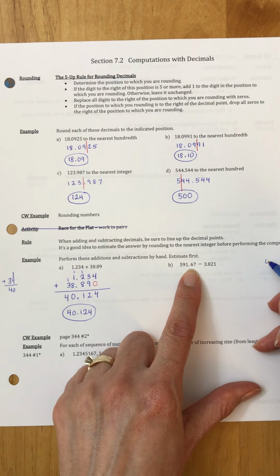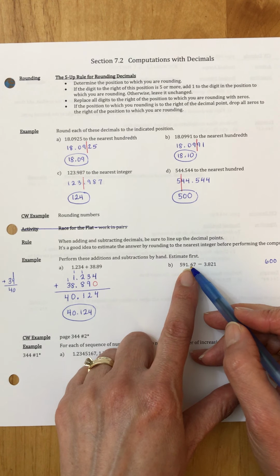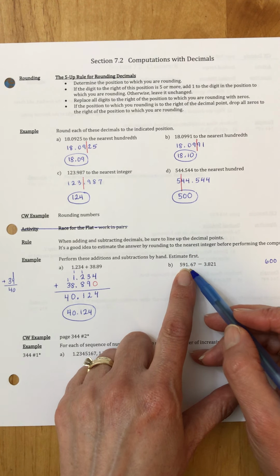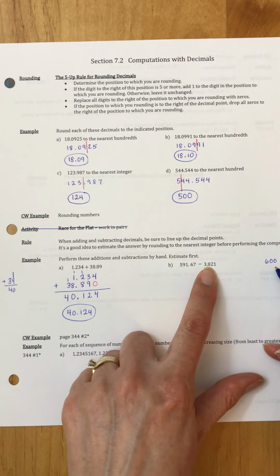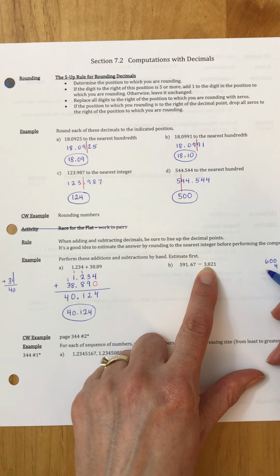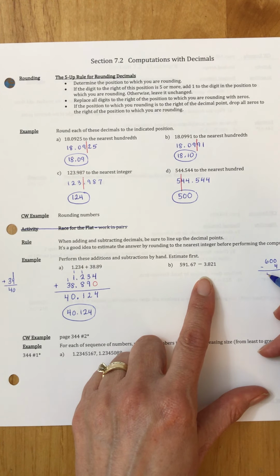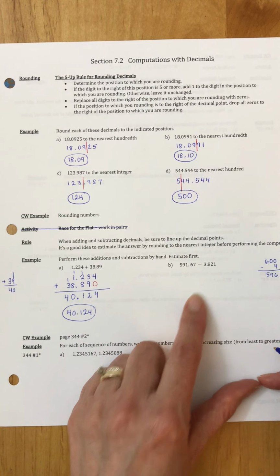591.67 is very close to 600. If I'm trying to do this in my head, I don't want to say it's 592. I don't even want to say it's 590. I want to say it's pretty close to 600. And what is 3.8 pretty close to? 4. I want to make it into nice big numbers. Now, it's not going to be as precise, but it's going to give us an estimate. So when we subtract that, we get 596.